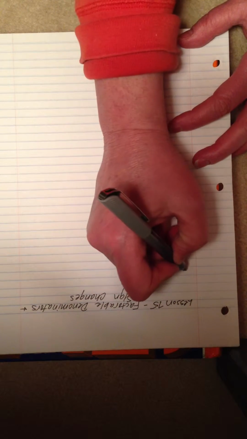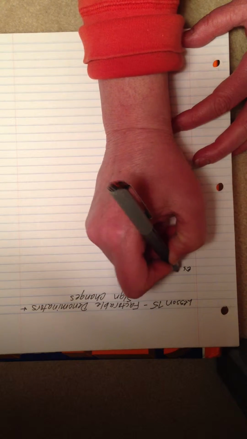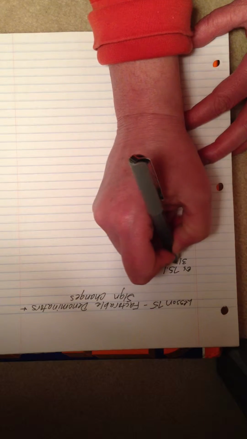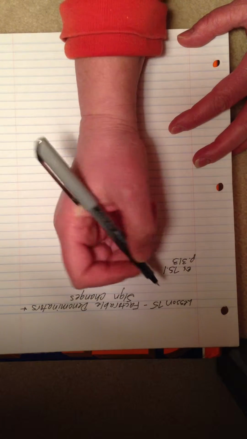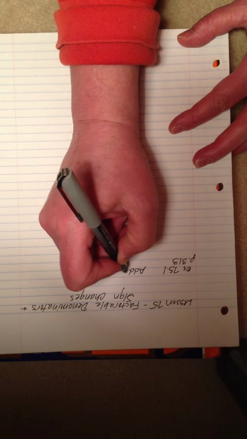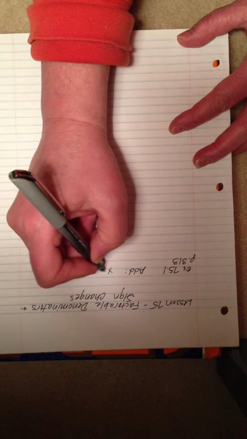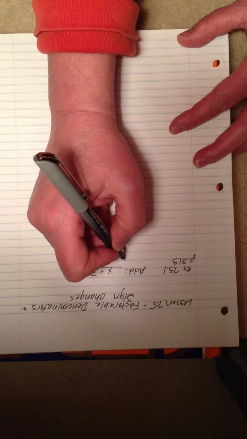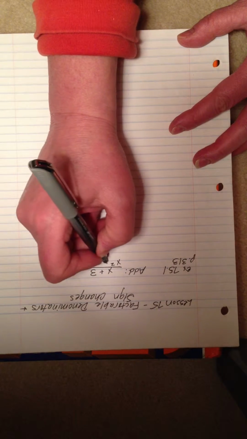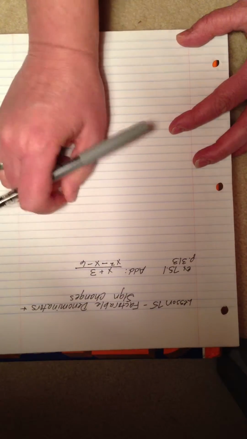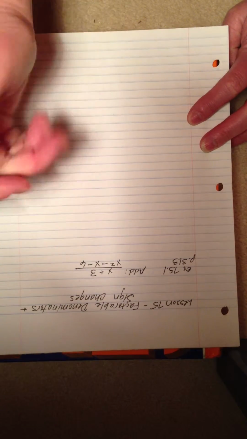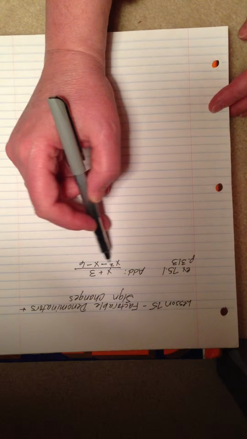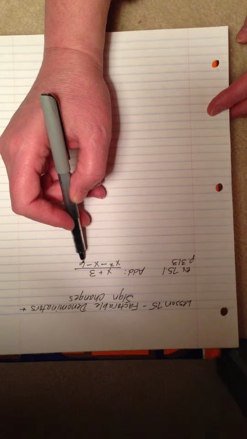So we're going to do things like this. Example 75.1. I'm on page 313. And we've got a problem that looks like this. Add, then it gives us a big, hairy fraction, x squared minus x minus 6. Now this isn't all the problem, but notice right away, when you glance at this, you can see we don't need to use the man-eating dragon to solve this.